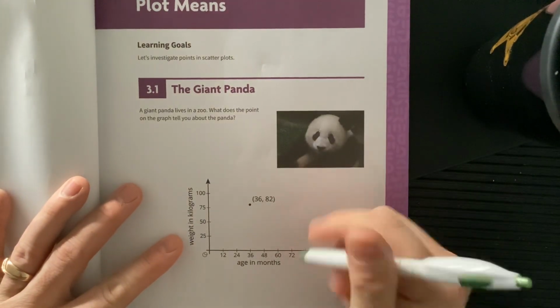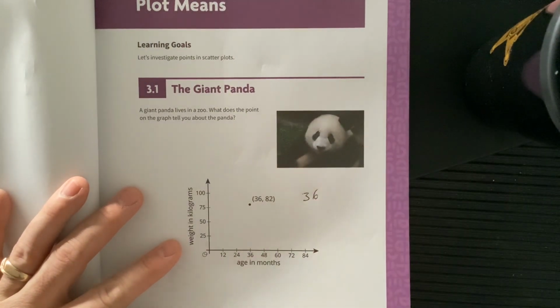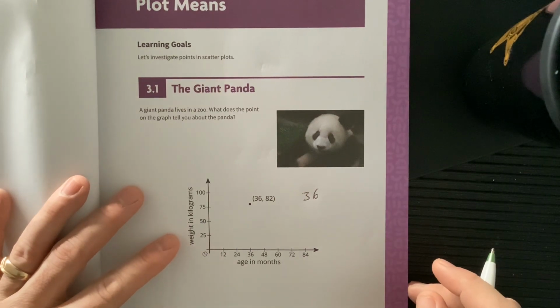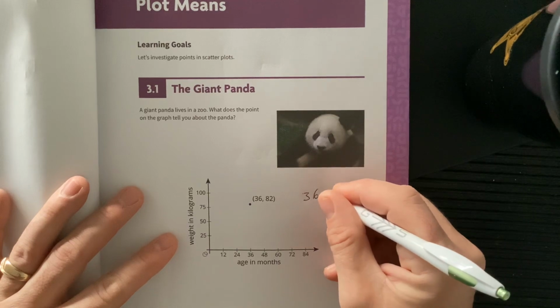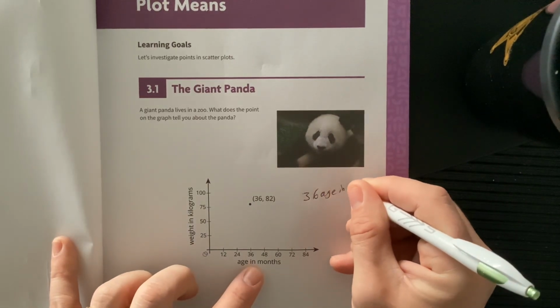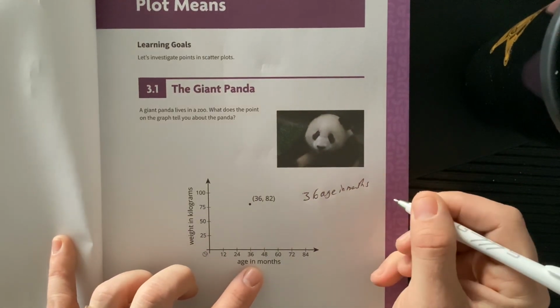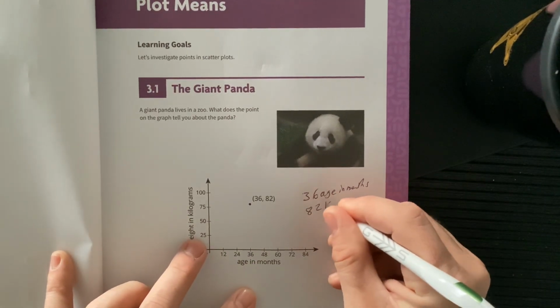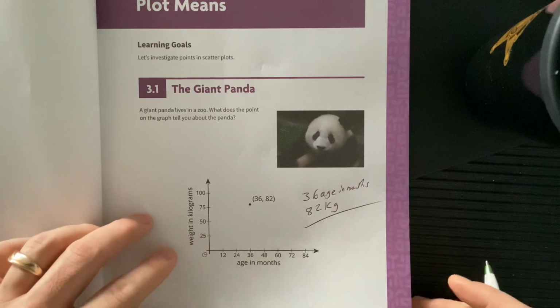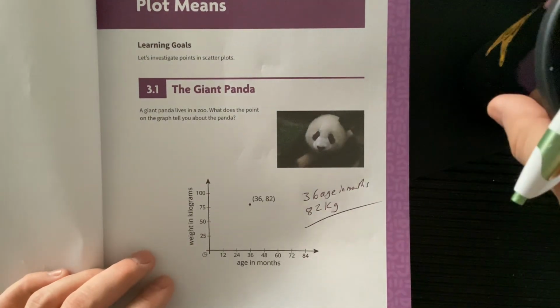Yeah, remember the first one is our X. You just had to do some of that with your graph that you had to make for the warm-up. The X is the first one, that's left and right. So this is the age in months. So 3 years old, 36 months, and weight, 82 kilos. And that's what we tell about the panda.